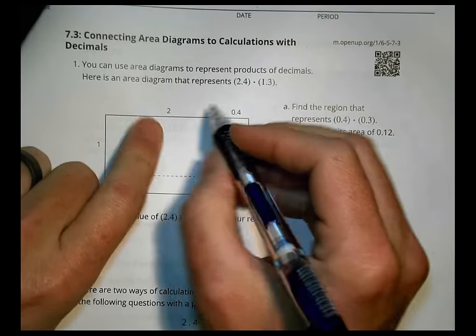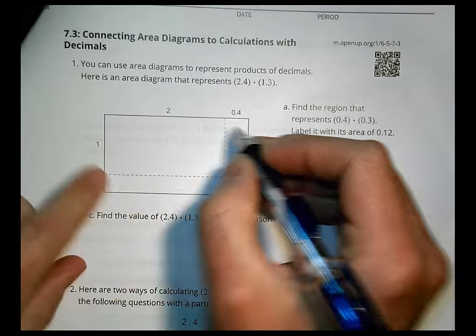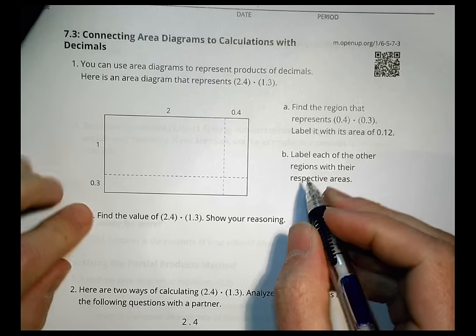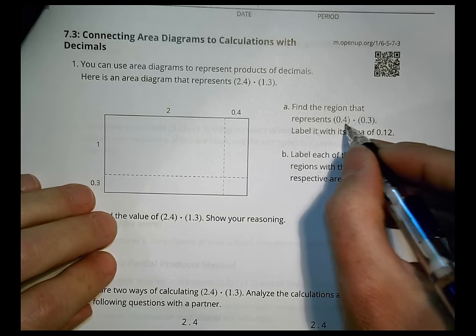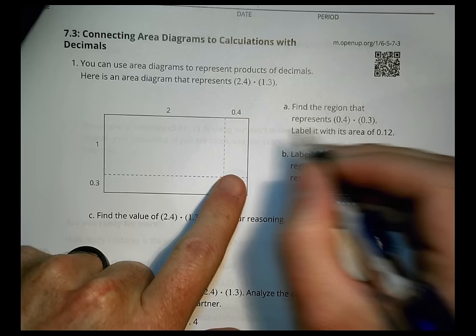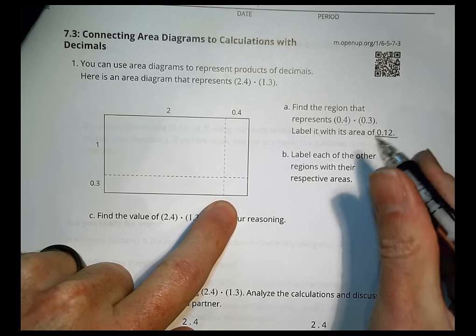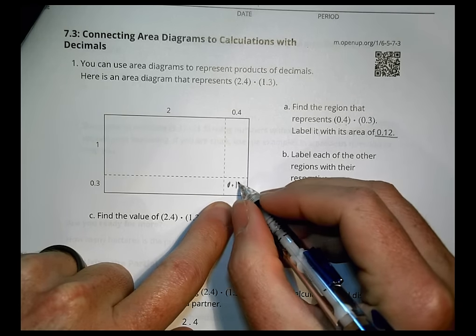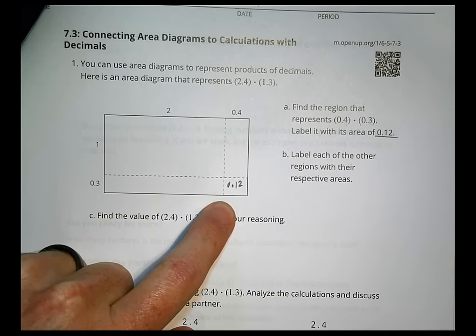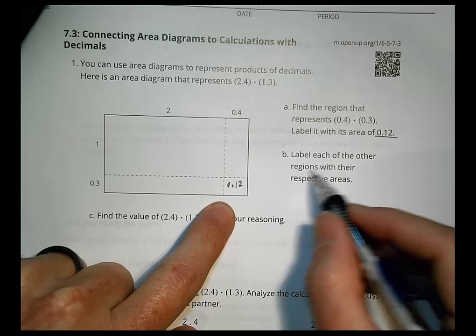And we can see we have the 2 and the 0.4. We have the 1 and the 0.3 there. Find the region that represents 0.4 times 0.3, which is 0.12, and label it with an area of 0.12, or 12 hundredths. Label each of the other regions with their respective areas.